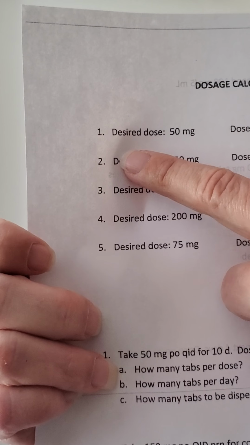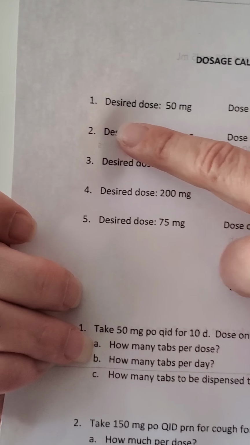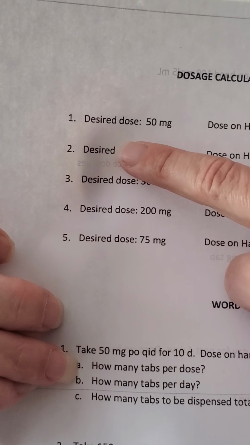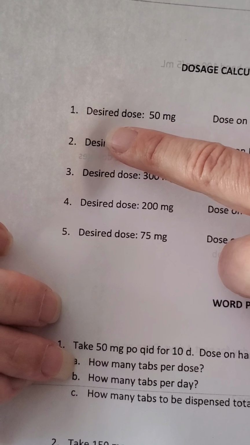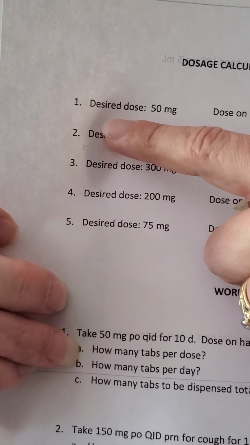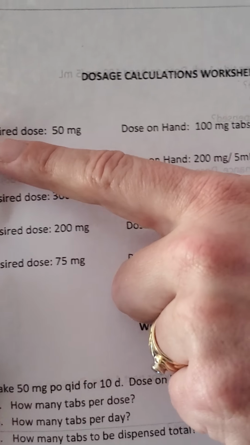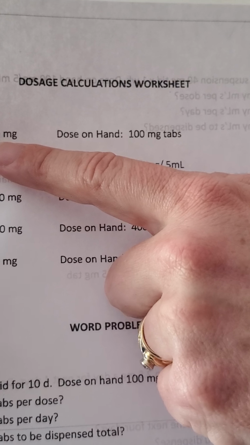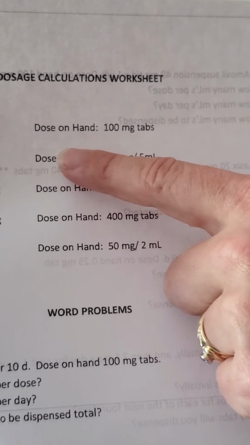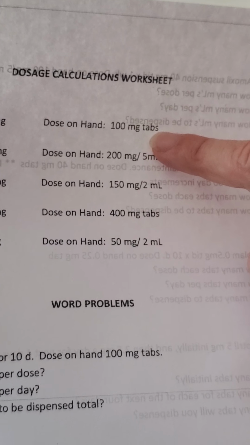I say the dose you need, which is also the dose that is ordered by the doctor, or the desired dose, also the dose that the doctor has ordered. So all these terms are going to be the one that goes on top of your formula, okay? So the doctor ordered the desired dose is 50 milligrams, and what we have on hand is 100 milligram tabs.